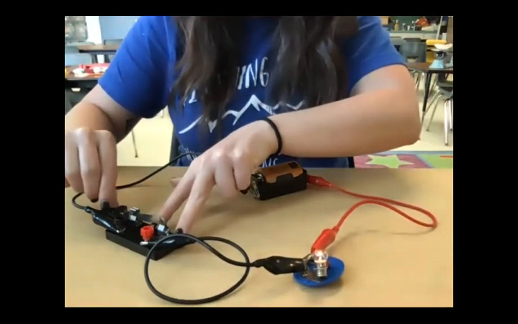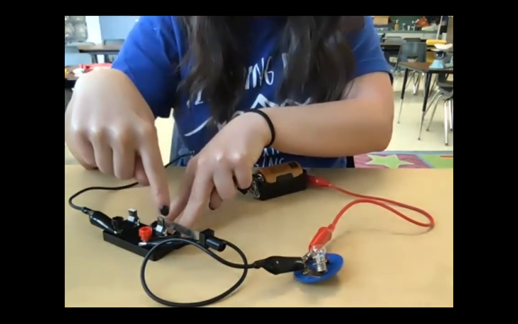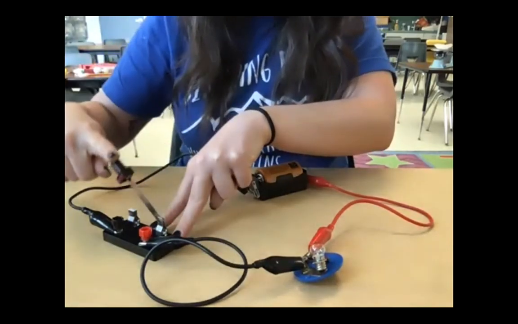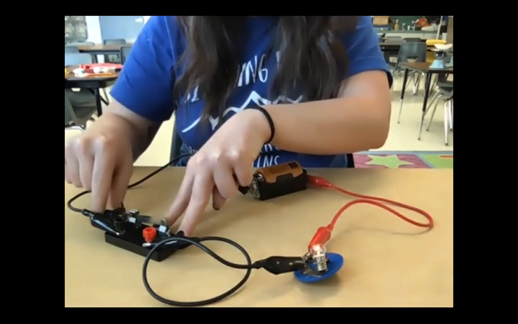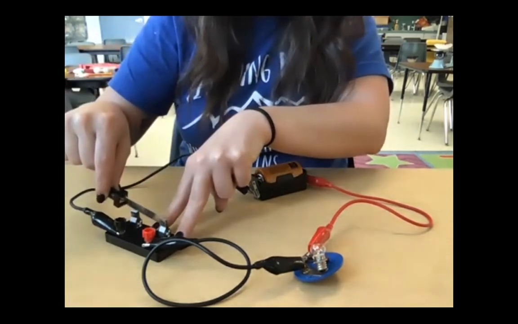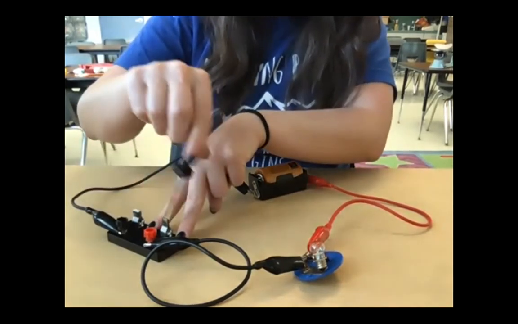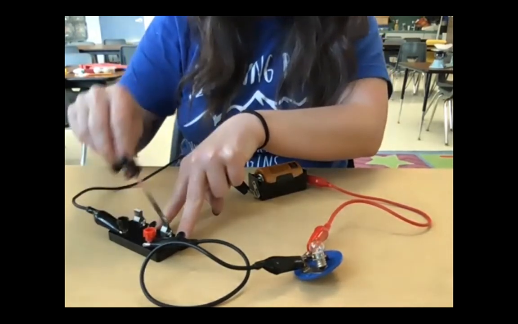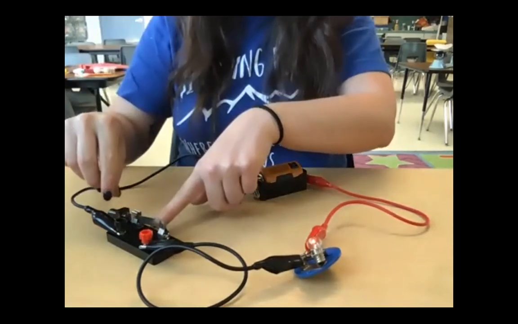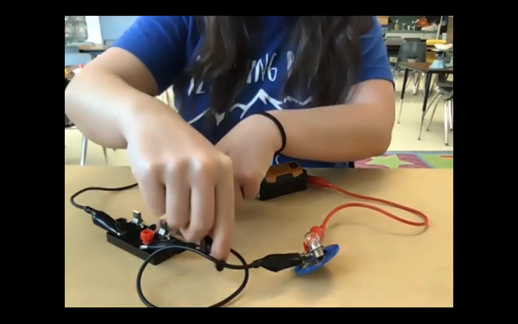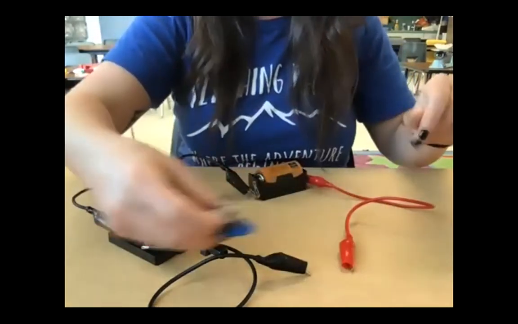All right, so watch. When I open up my switch, it's in the off position. My light bulb turned off. I opened up the circuit. Now I'm closing my switch. I'm closing the circuit. The electrons can flow. Off, on, off, on. Open circuit, closed circuit. Incomplete circuit, complete circuit. All right, so I'm going to put my switch in the off position so we don't waste our battery, and then we're going to try this with the fan.